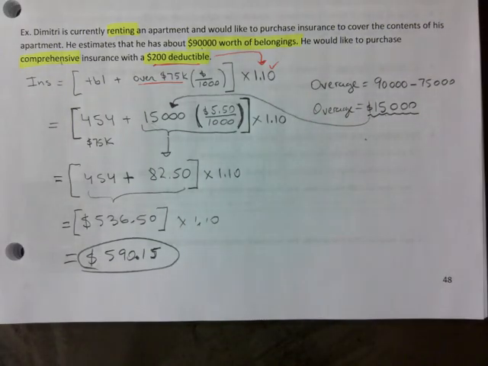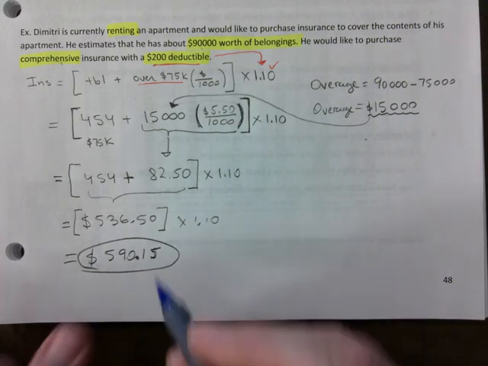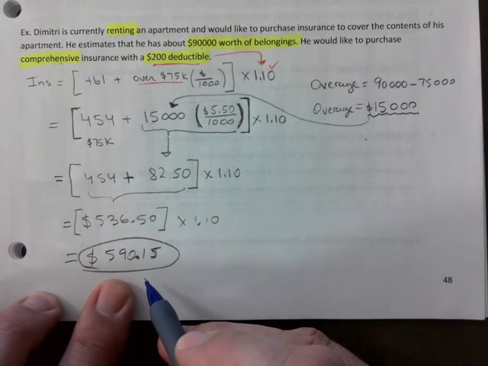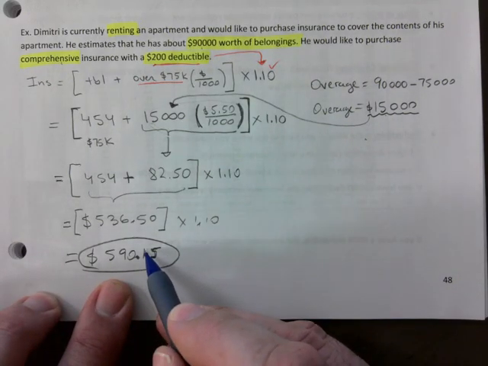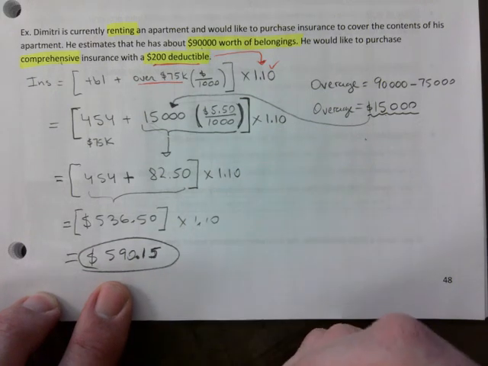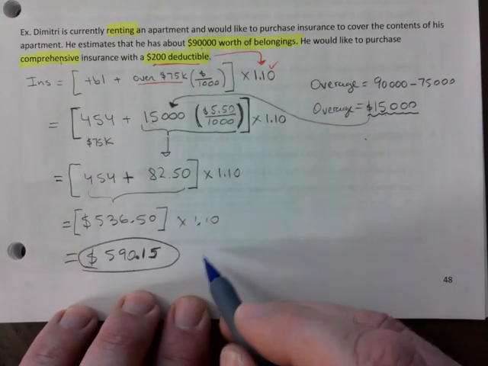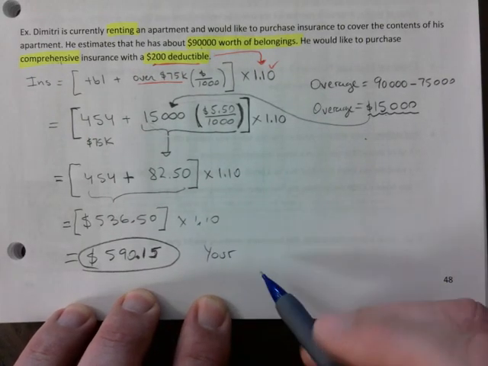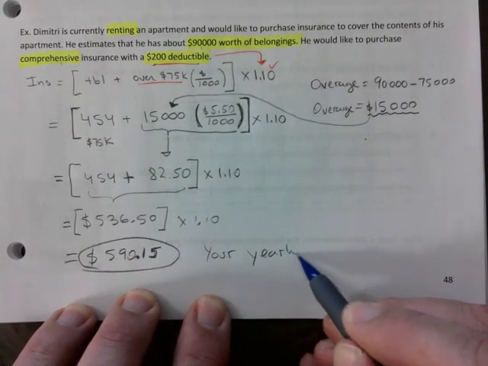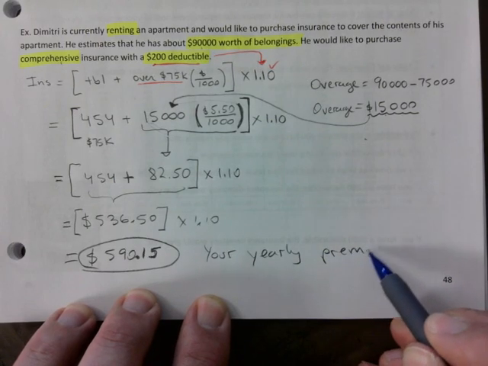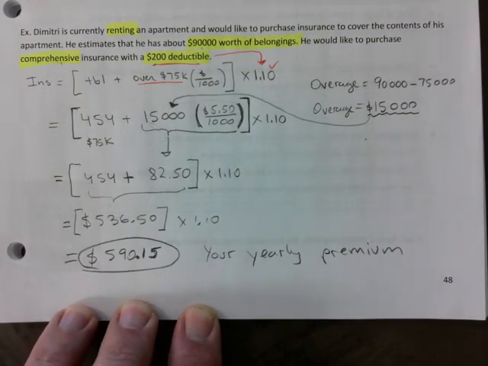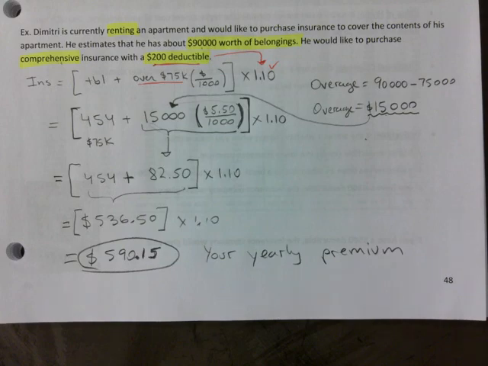Okay. All right. So that's where the total amount comes in, all right? 590.15. That's your premium. This is your yearly premium. 590.15.